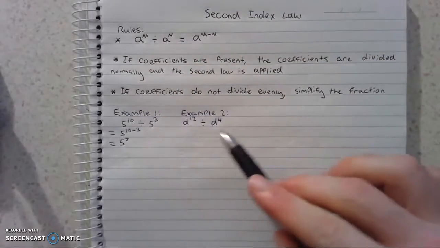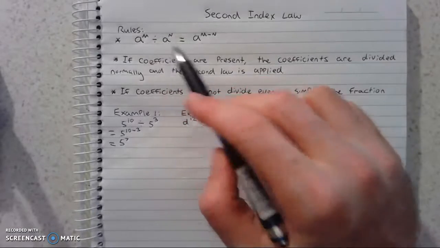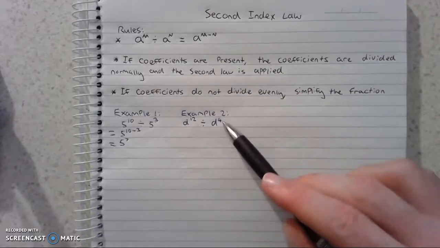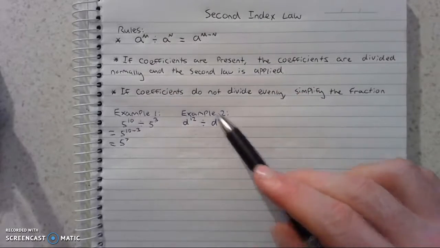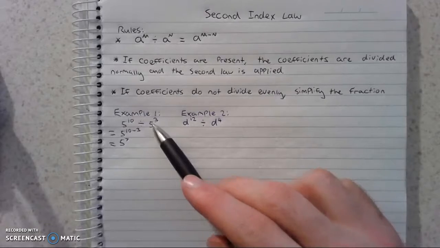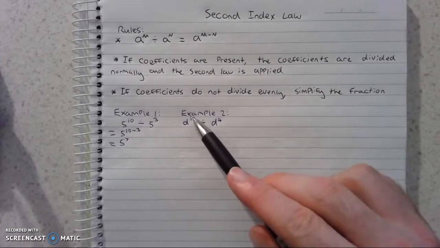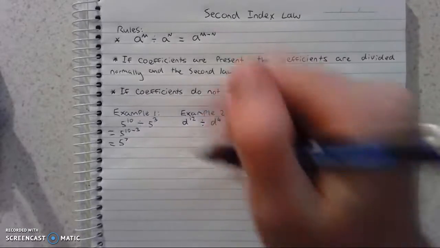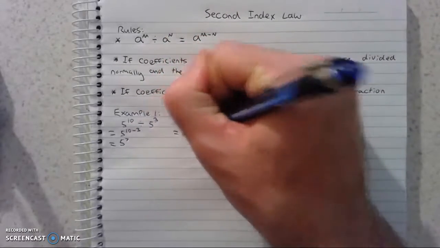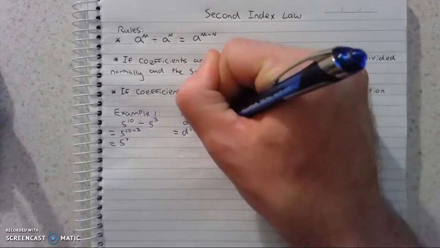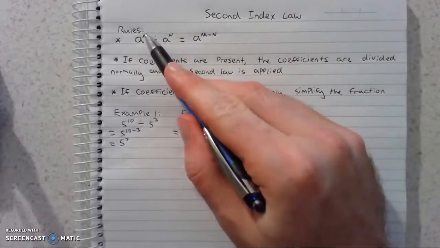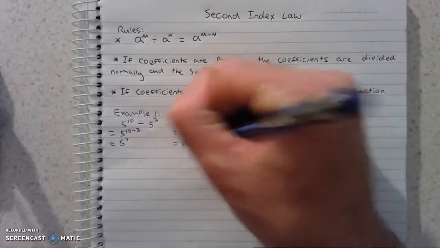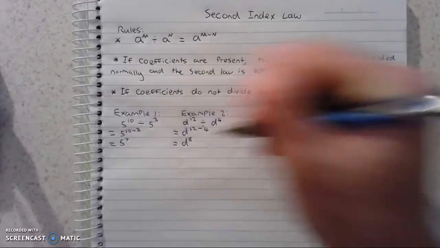Now, as you can see here, pretty much exactly like the rule we have at the top, our base variables are the same, just like our base numbers were the same in the last example. All we do is we subtract our powers, just like you see up here. So it will be d to the power of 12 minus 4, which is m minus n, which would be d to the power of 8.